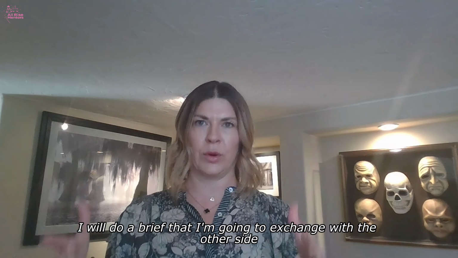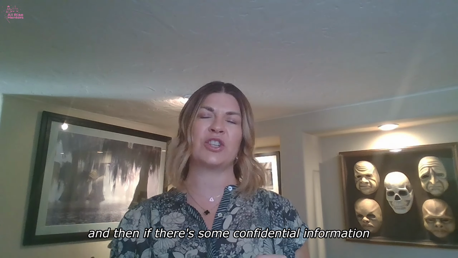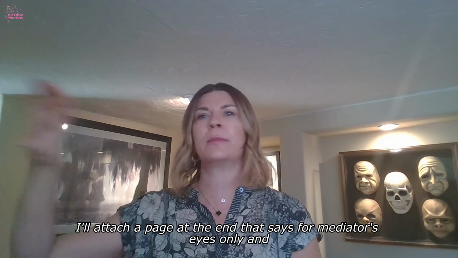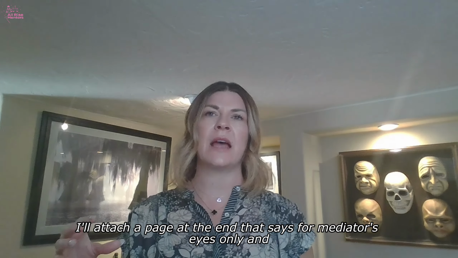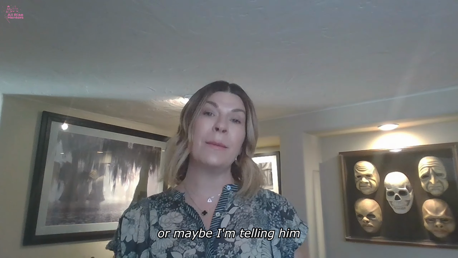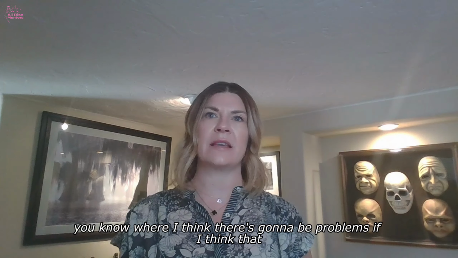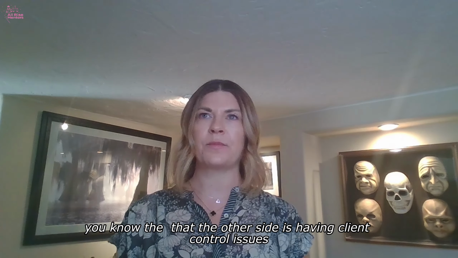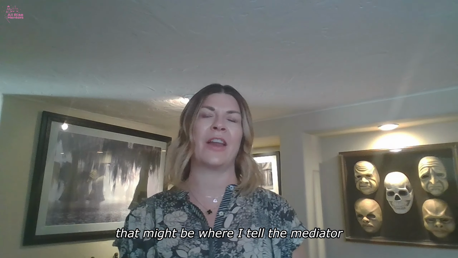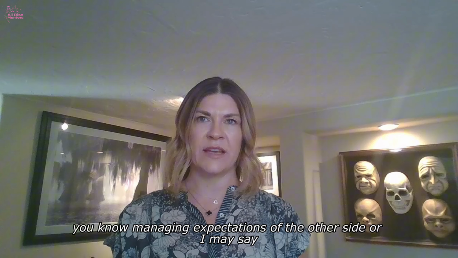So, what I've started doing, and I have found this to be very effective in getting cases resolved, is I will do a brief that I'm going to exchange with the other side, and then if there's some confidential information I only want the mediator to know, I'll attach a page at the end that says, for mediator's eyes only. That'll be where maybe I'm saying the bad facts about my case, or maybe I'm telling him where I think there's going to be problems. If I think that the other side is having client control issues, that might be where I tell the mediator, hey, look, I think our challenges are going to be managing expectations of the other side.